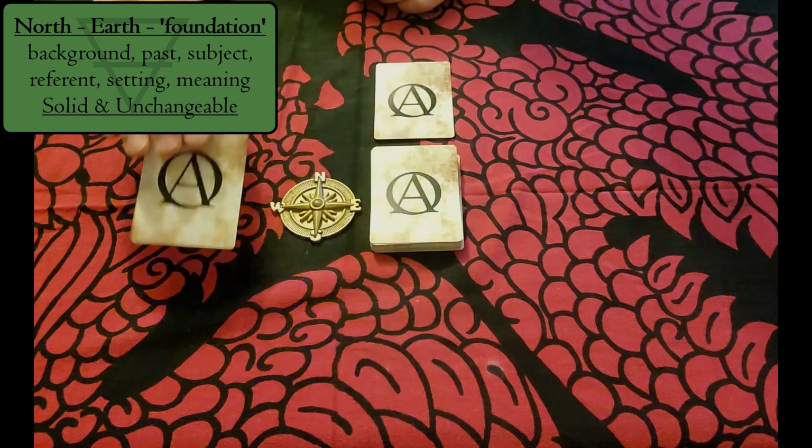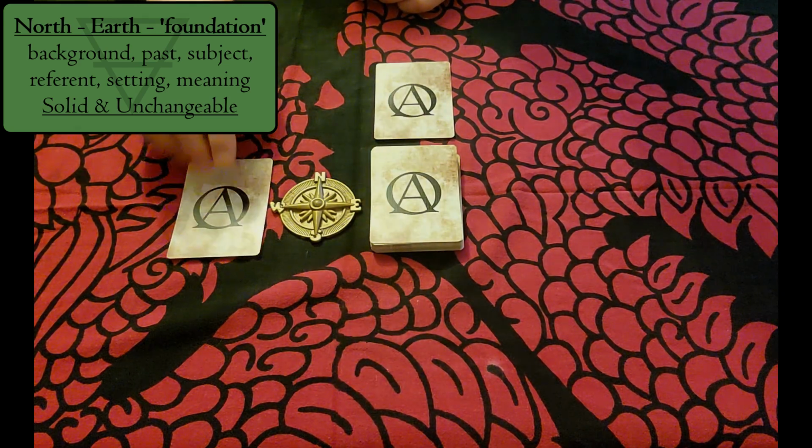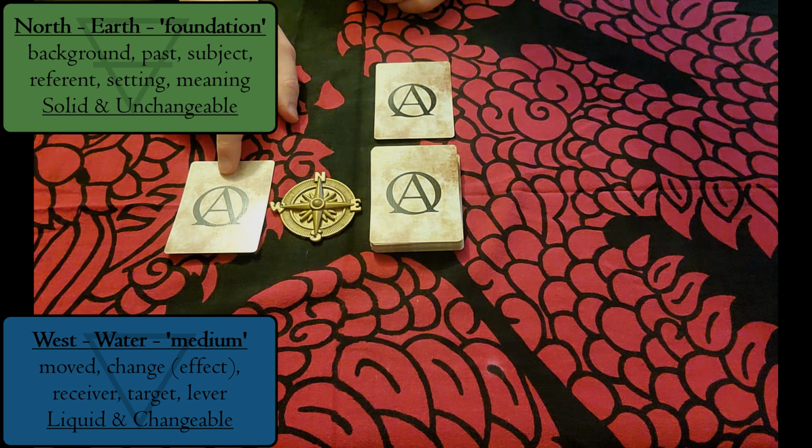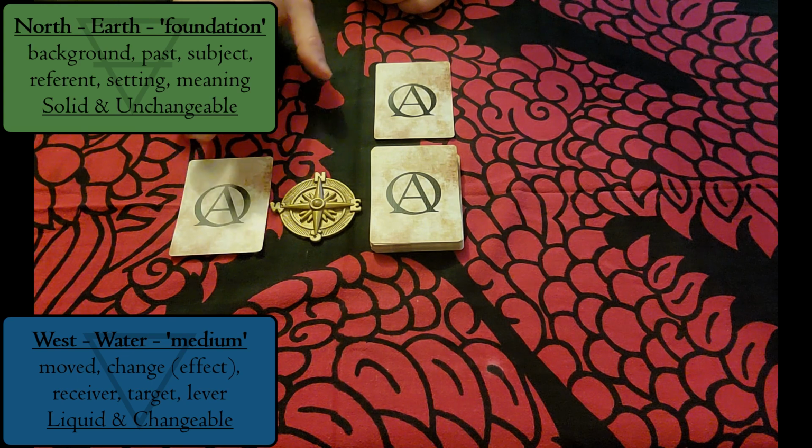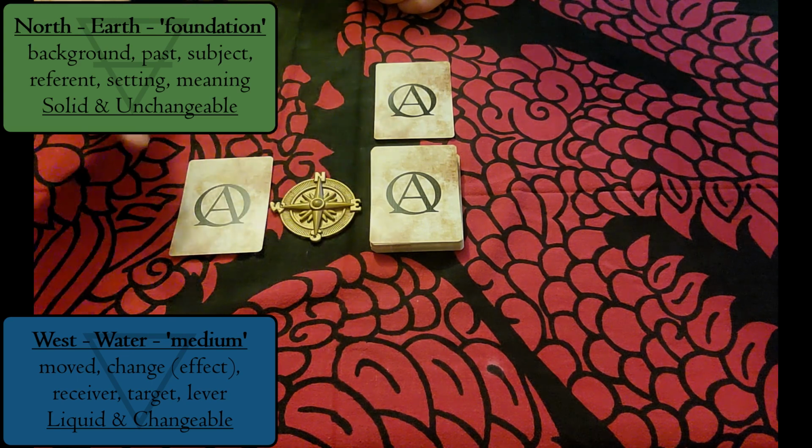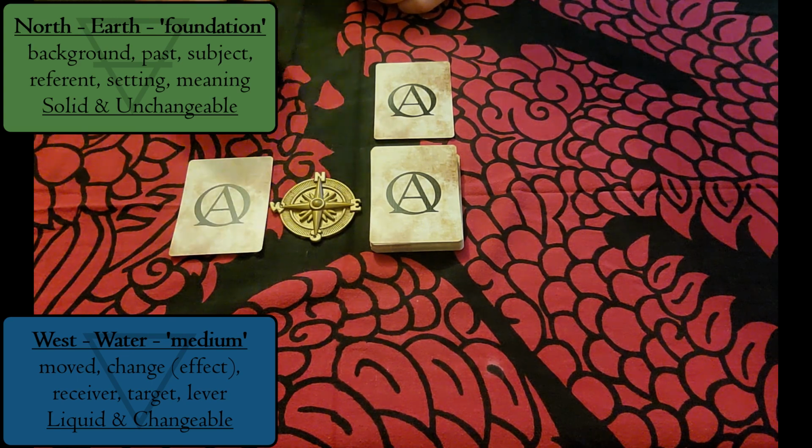The next card drawn and placed is on this corner. It is the west, or water. This is the movable part, the effect, the thing that can be changed. It essentially is what the process is about, whether a prediction of change or something that you can affect.